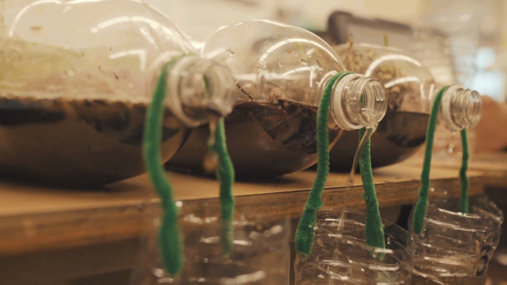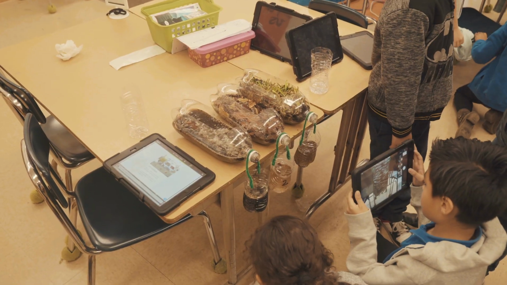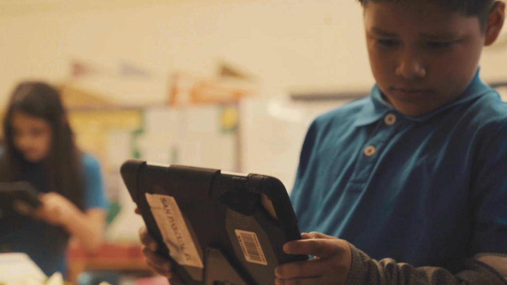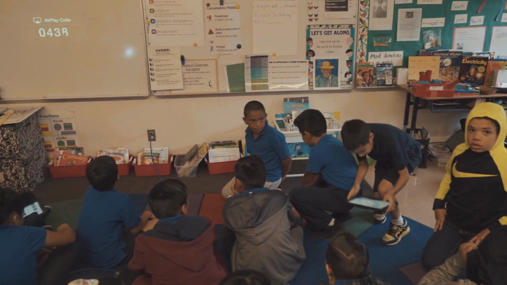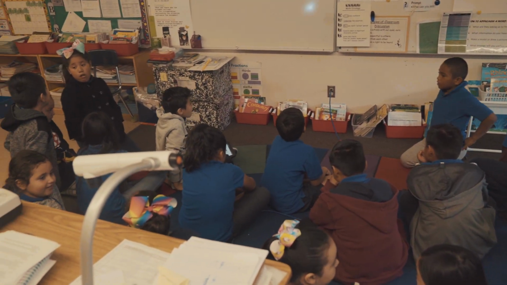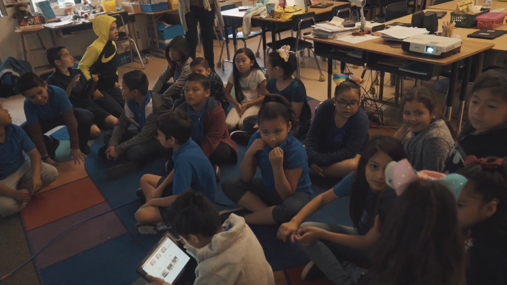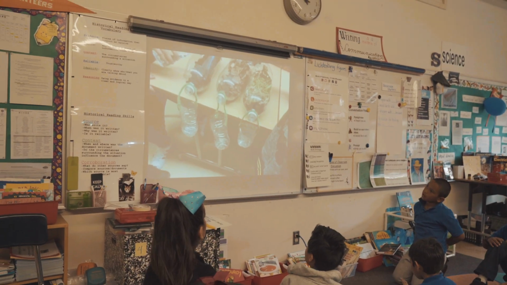The excitement level when they were doing the experiment was very high. So when you see that with the children, they want to do it. You know that the lesson is a success. So at the very end, we gave them a statement, vegetation equals more erosion or less erosion, why? So what conclusion did you come to?